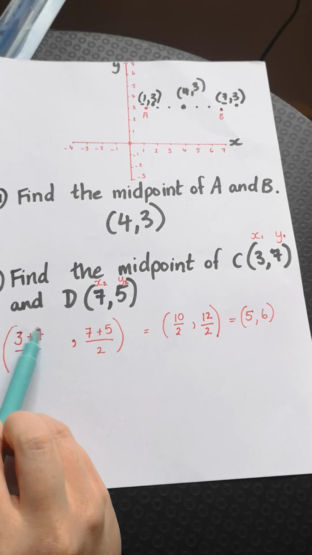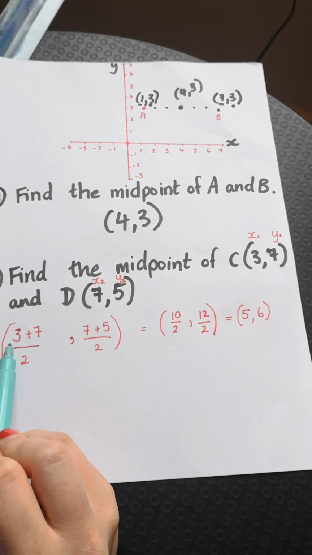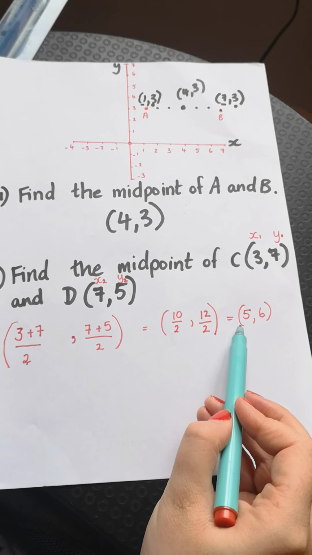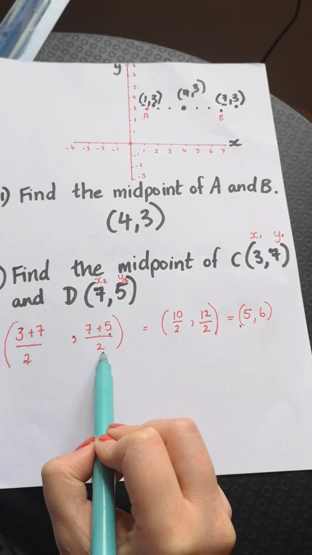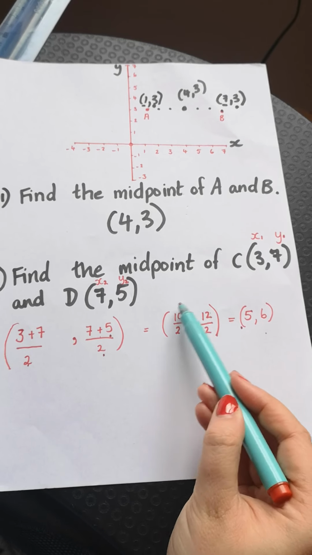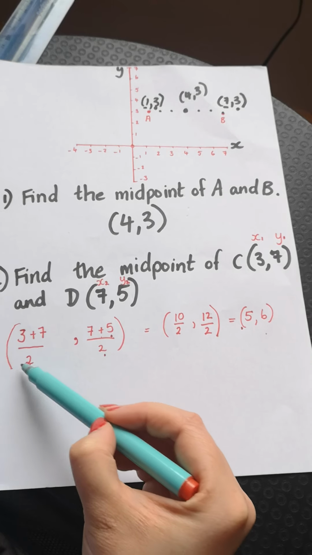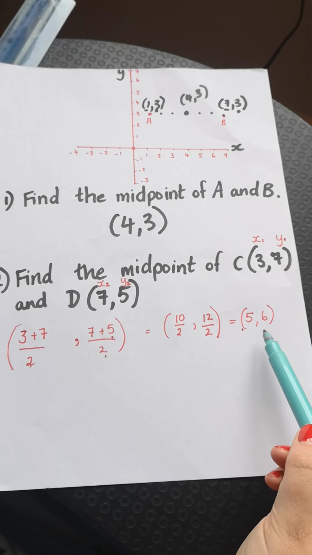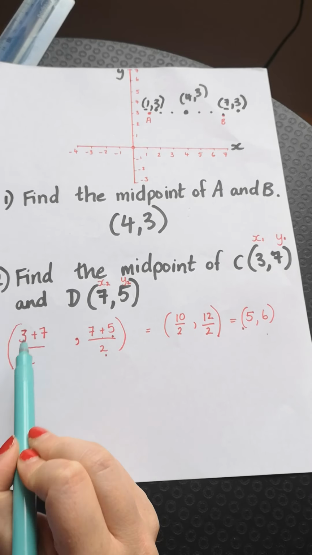Now, you can figure this out and get straight to this answer here if you want to. So 3 plus 7 is 10. Half of 10 is 5. 7 plus 5 is 12. Half of 12 is 6. So you can write this down as part of your working out. But if you're comfortable putting this straight into your calculator or doing it in your head, you can go from here to here. But this part has to be written out exactly like this in detail.